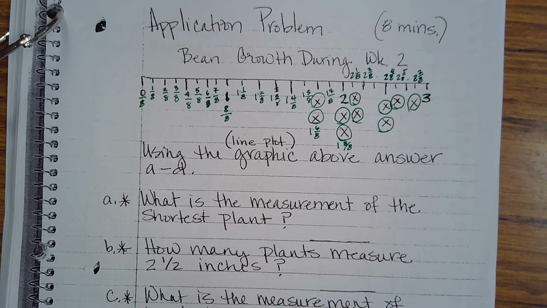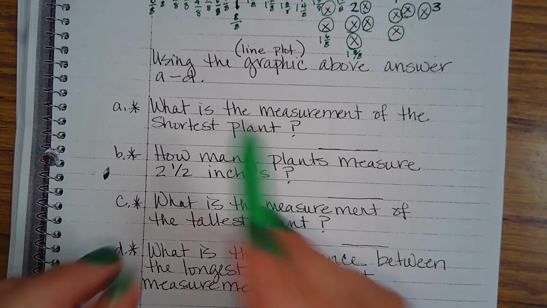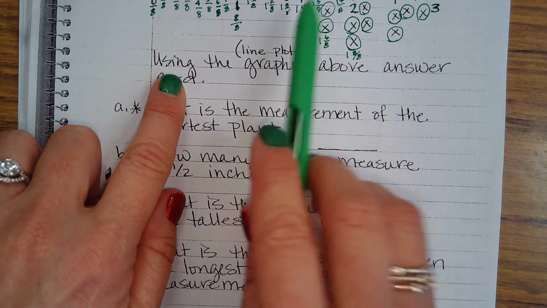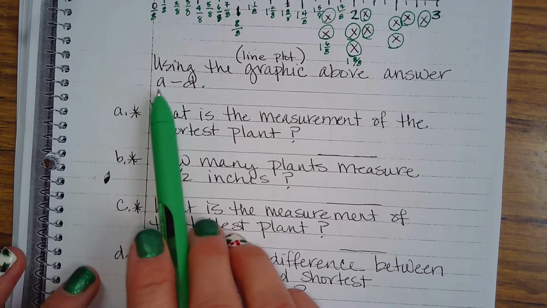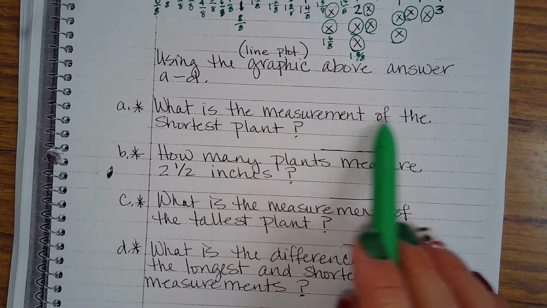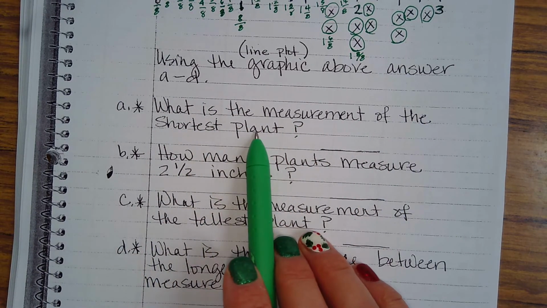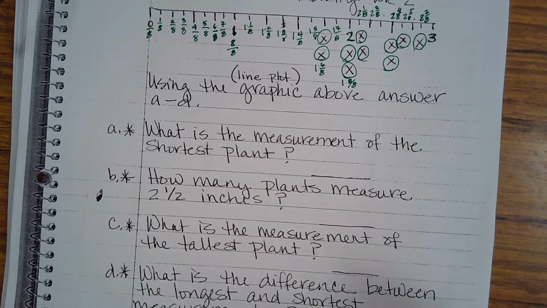So now that I have my data labeled, I can actually try to answer the questions. Using the graphic, which is considered a line plot, answer questions A through D. What is the measurement of the shortest plant?